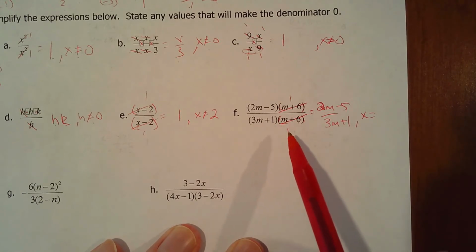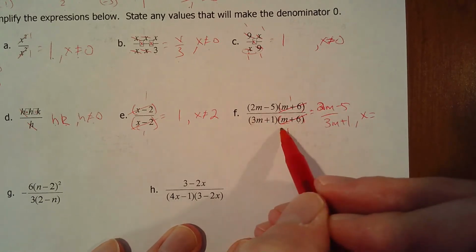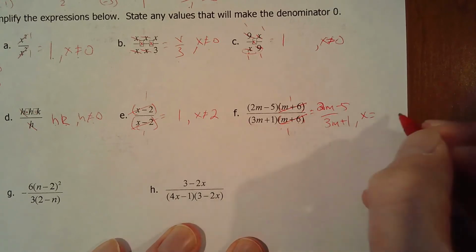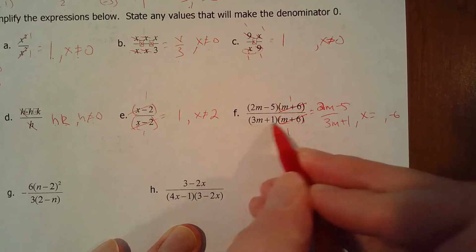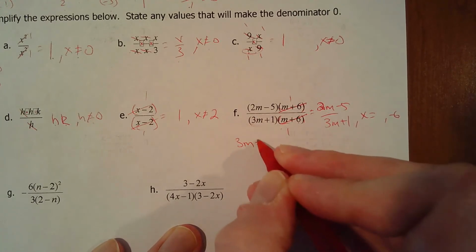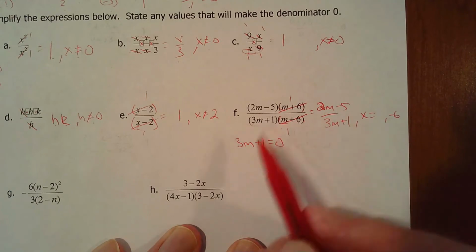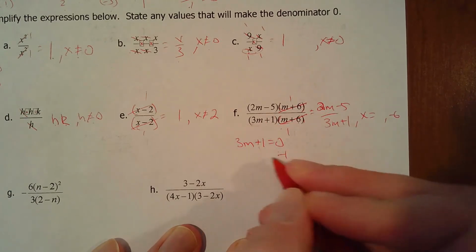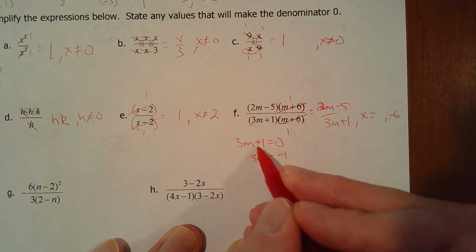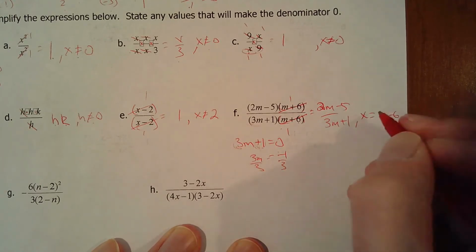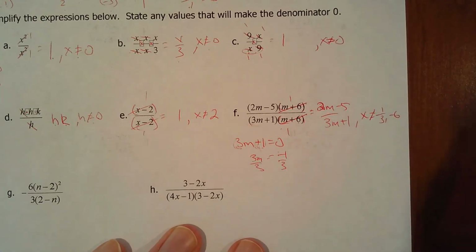So we've got to look at the original problem. What would make the original problem equal 0? So what would make this one equal 0? Negative 6. What would make this one equal 0? And we kind of talked about this trick back when we did quadratics. On this one, we're always going to take that term right there, and when it comes to the other side, it'll be a negative 1. So you really just switch this sign, divide by that coefficient, because I'm going to divide by 3. So x cannot equal negative 1/3 or negative 6.